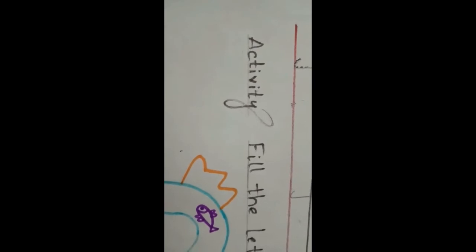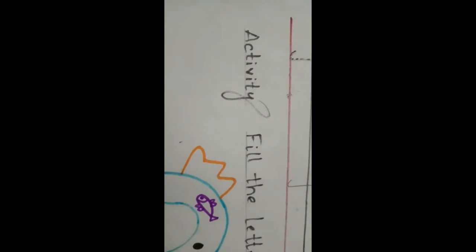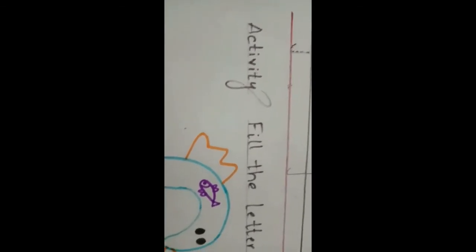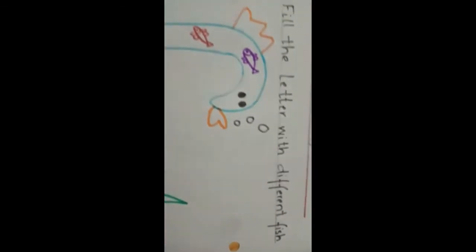Okay, now it's time for an activity. Are you ready? Good. Okay, now today we will do an activity. Fill the letter with different fish. Okay. Wow. Yes. Here you can see a hollow letter F with different fish.